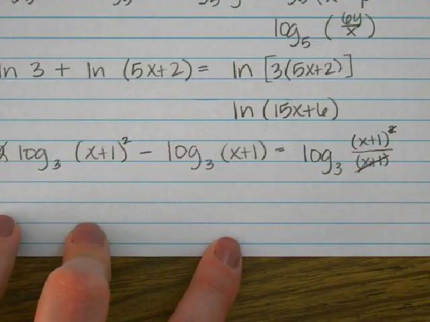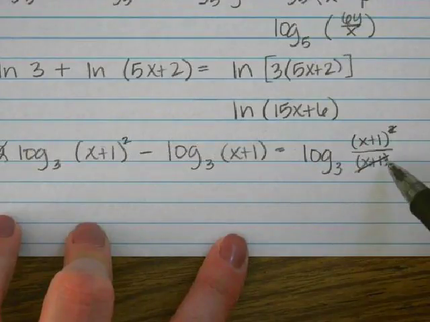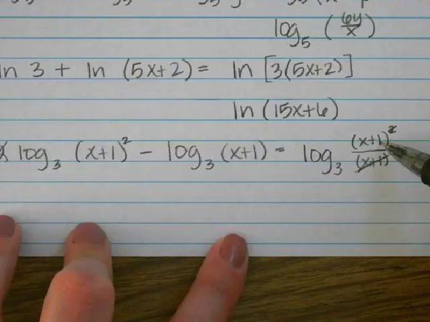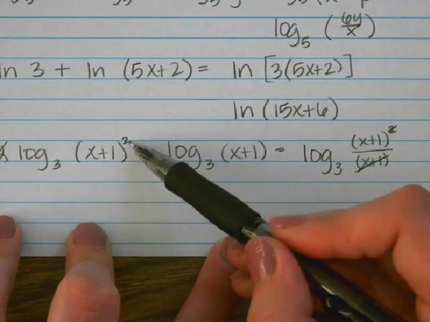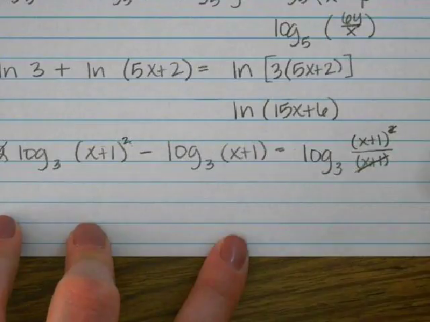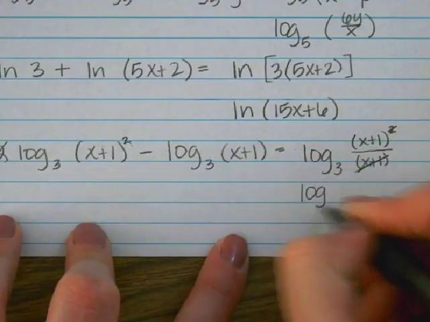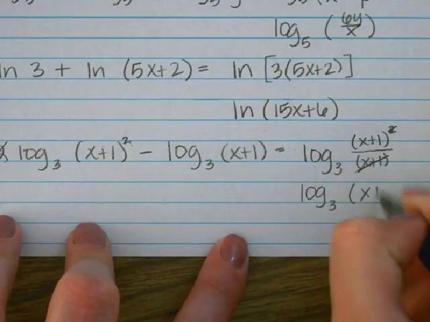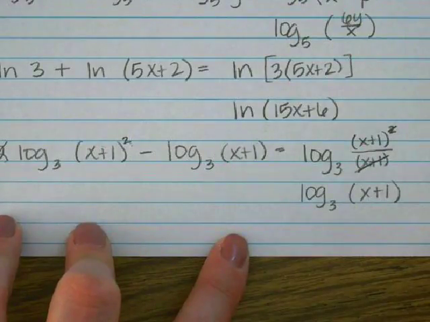This is the part where we scratch out the 2. We said x plus 1 squared over x plus 1, and we noticed that x plus 1 squared means... I put the 2 because of this part right here. So I catch that. So it cancels out one of them, and then there's still one left over on the top.